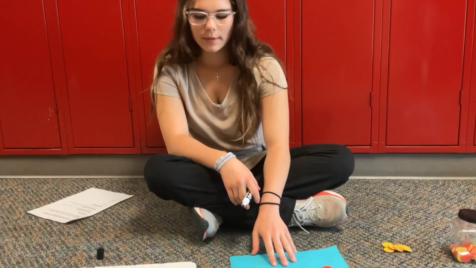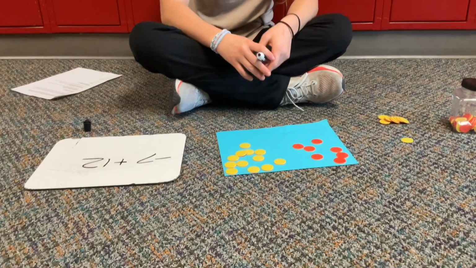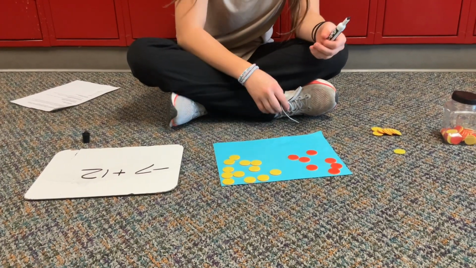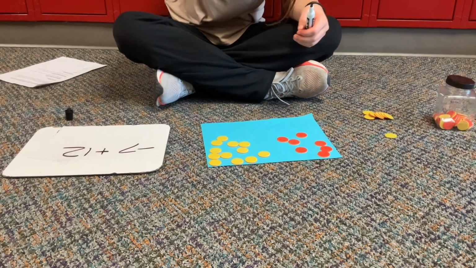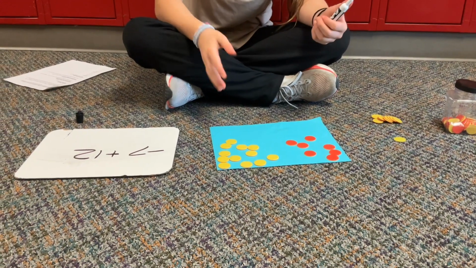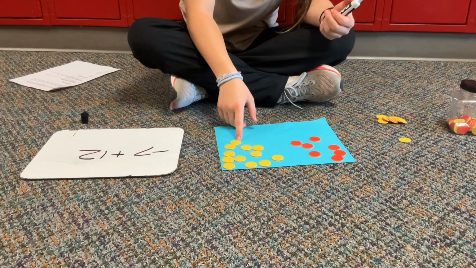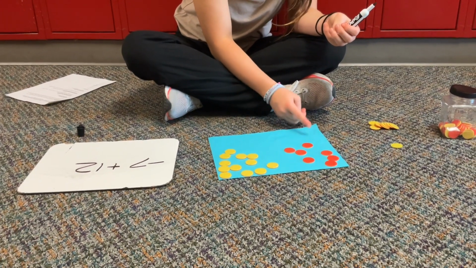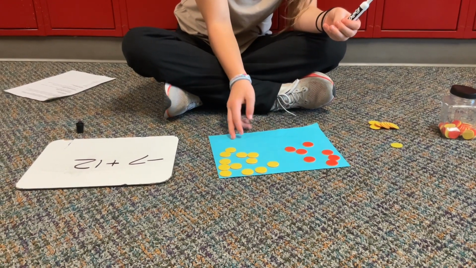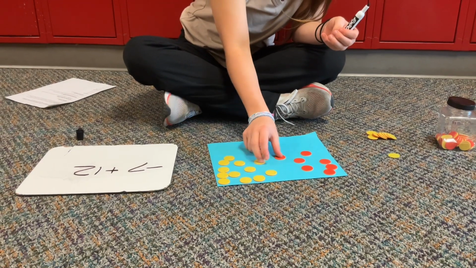So if you do the problem -7 plus 12 like I showed before, you would lay out the chips. Basically what you're doing is 12 minus 7, because you already have 12, but then you also have to add -7, so you just take away 7 from 12. If you pair them up, that equals 0.